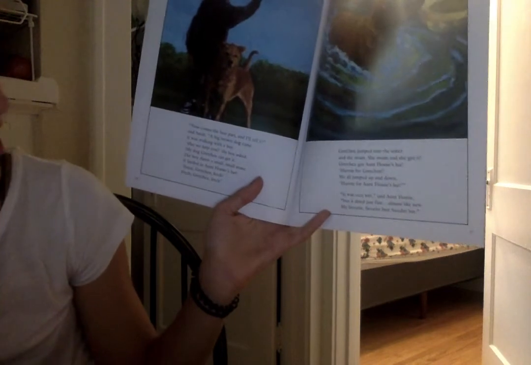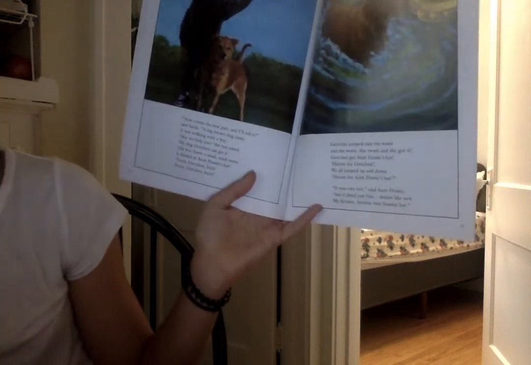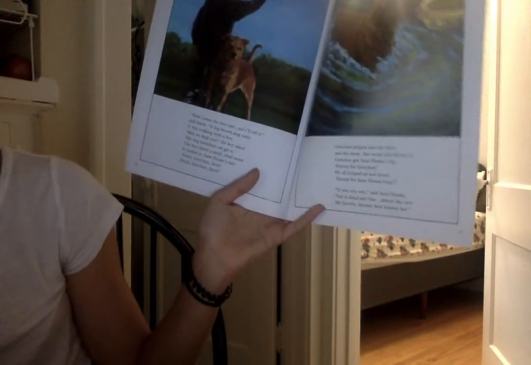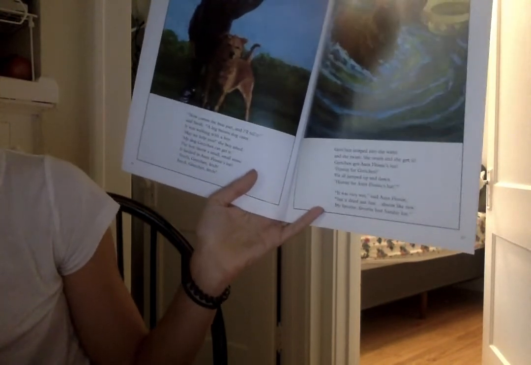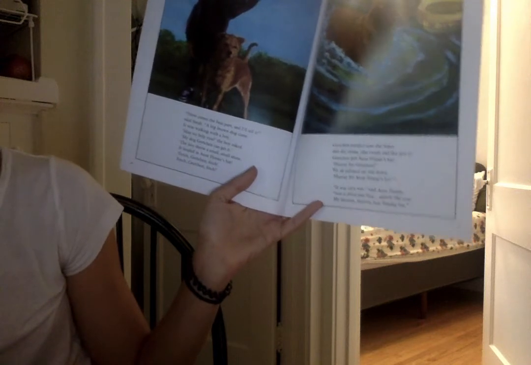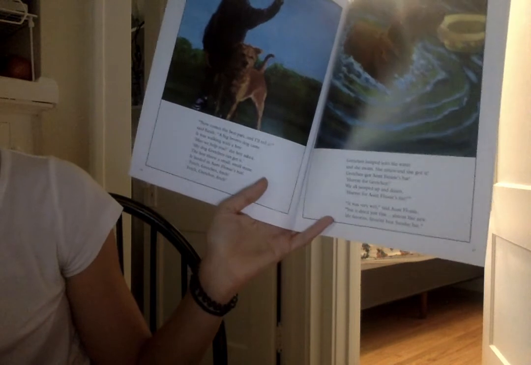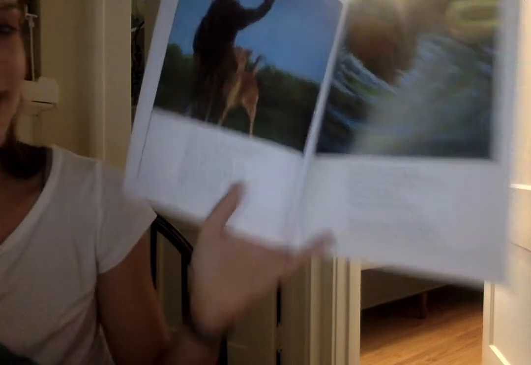Gretchen jumped into the water and she swam. She swam and she got it. Gretchen got Aunt Flossie's hat. Hooray for Gretchen! We all jumped up and down. Hooray for Aunt Flossie's hat. It was very wet, said Aunt Flossie, but it dried just fine, almost like new. My favorite best Sunday hat.